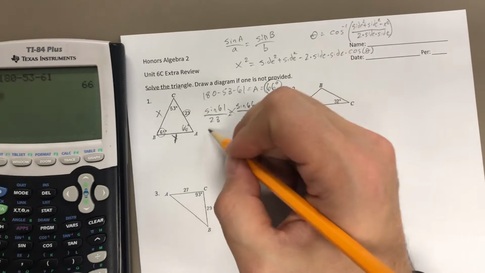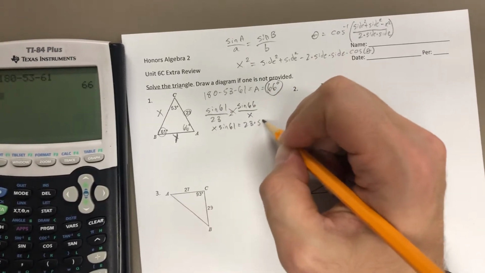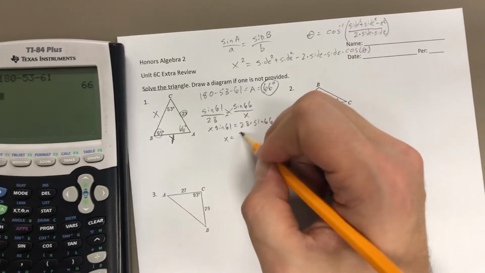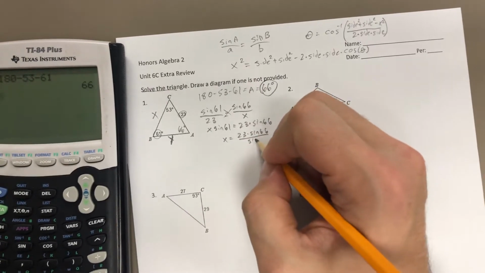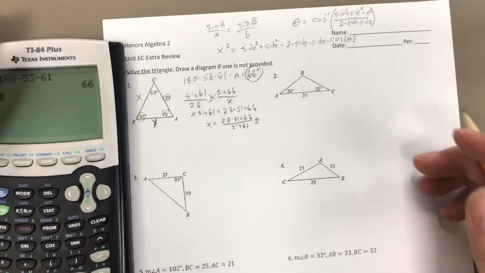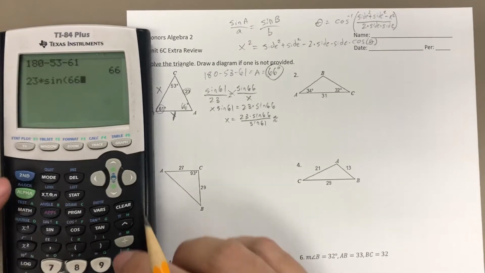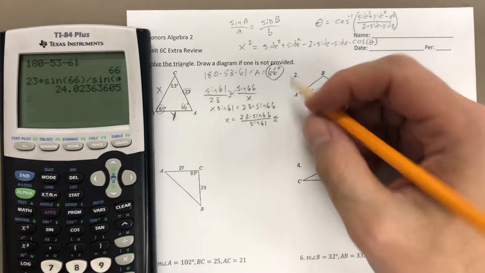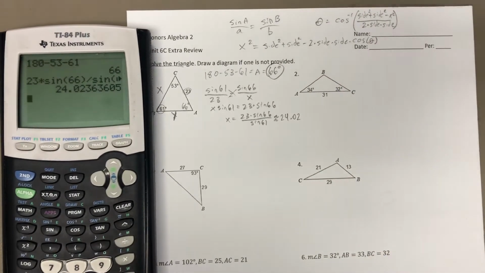If we cross multiply, we get X times the sine of 61 is equal to 23 times sine of 66. Then divide both sides by the sine of 61, and you get X is equal to 23 times the sine of 66 over sine of 61. Type it into your calculator, and you get an approximate answer. Round your answer to at least 2 decimal places. So let's see what we get. 23 times sine of 66 divided by sine of 61, and enter, and we get our side length, which is 24.02. So there's our first one.